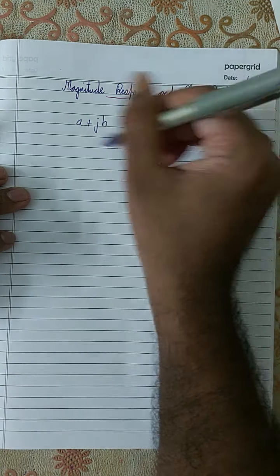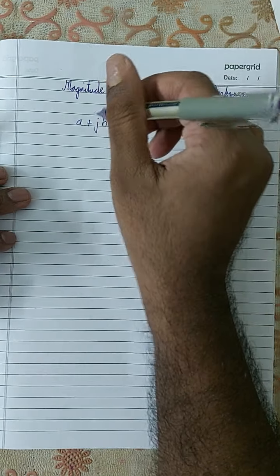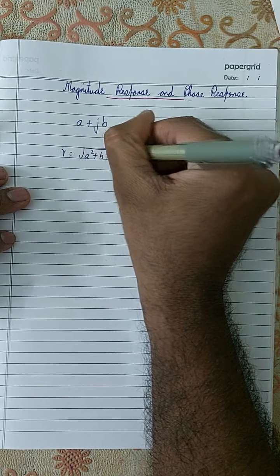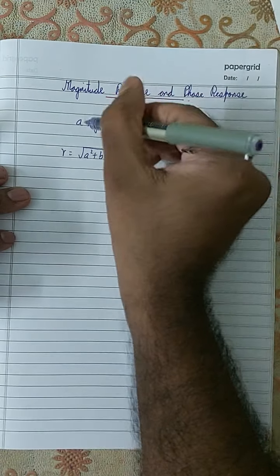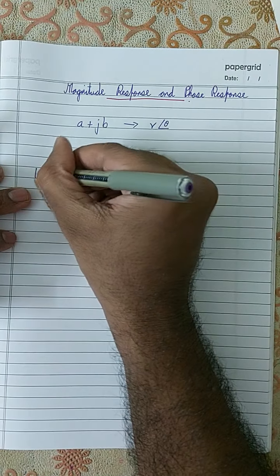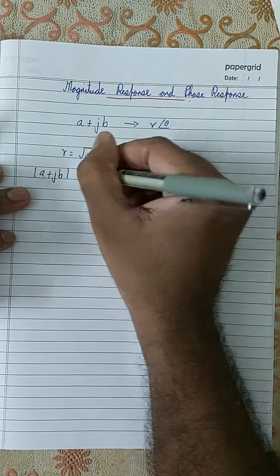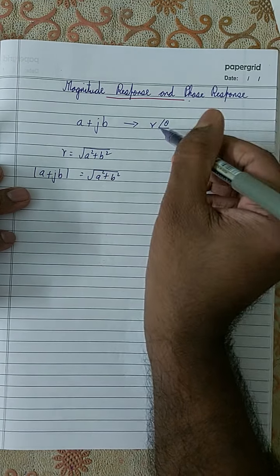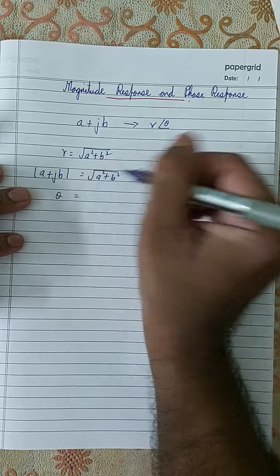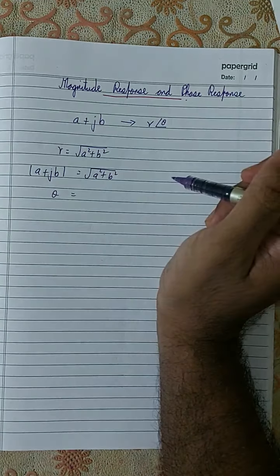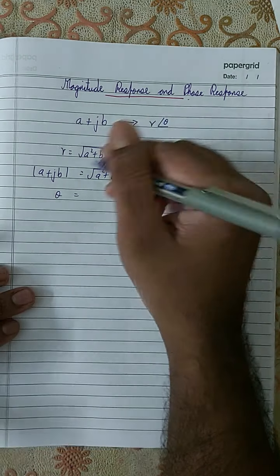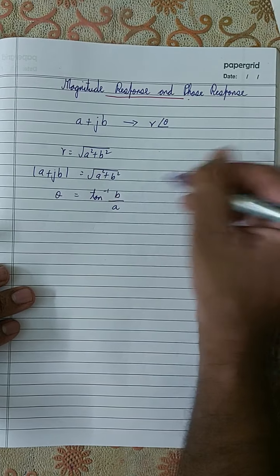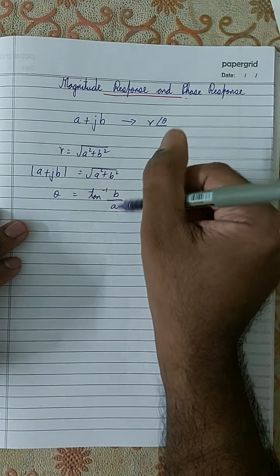You have already learned this, right? So what is R? R is the magnitude of the complex number. That is, R is equal to the root of a square plus b square. In other words, the magnitude of a plus jb is equal to the root of a square plus b square. Next is theta. Theta is nothing but the phase of the complex number. Finding the phase is very easy: simply tan inverse of the imaginary part divided by the real part, that is tan inverse b by a. This is how we find the phase angle.